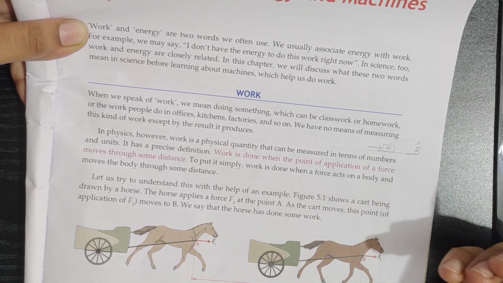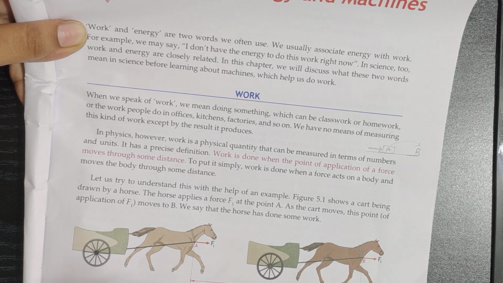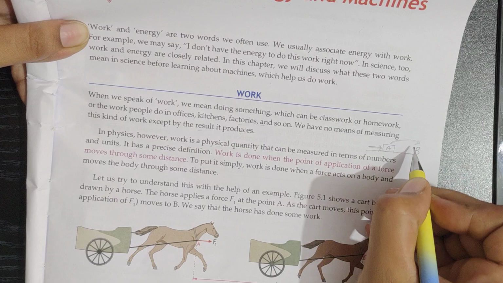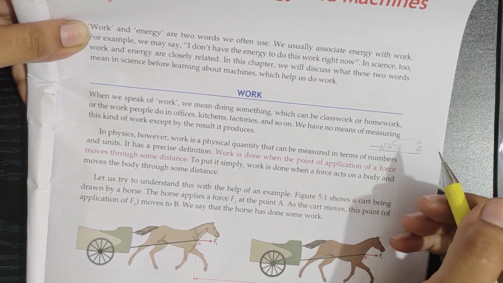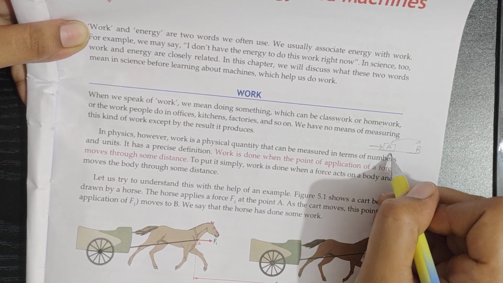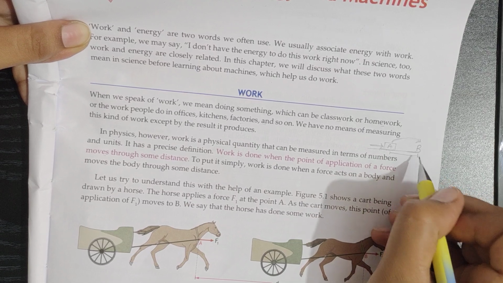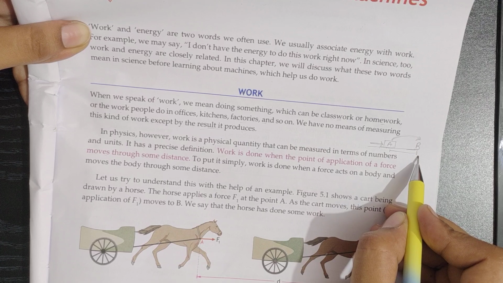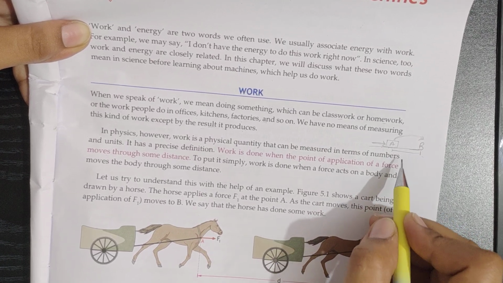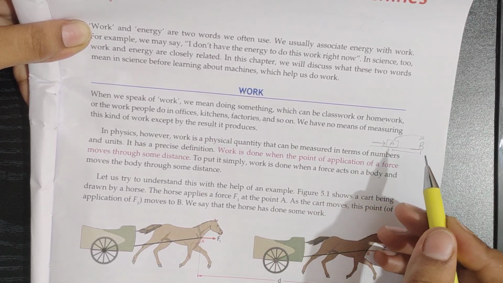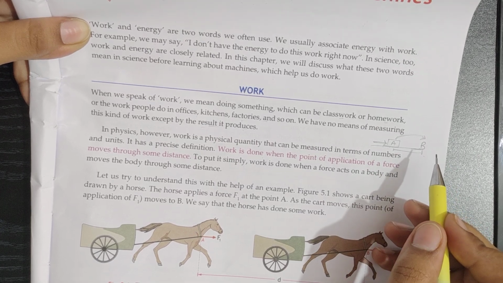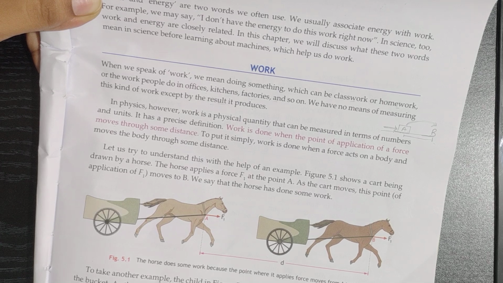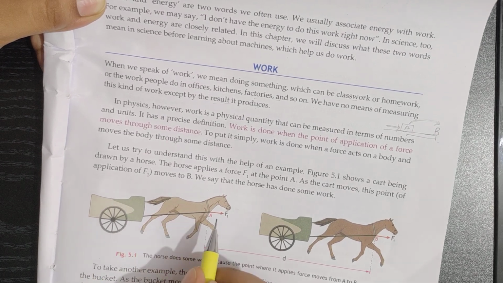Now, how can we measure how much work is done here? This is the point of displacement, how much distance it covered after applying that energy or force. So this distance covered is the result produced. This much work is done. Further, in detail, we will discuss how we can measure the work mathematically. Okay? Now let us firstly define, then we will discuss the example.